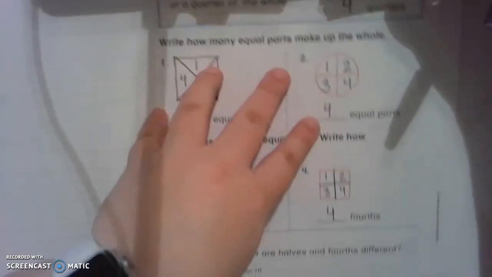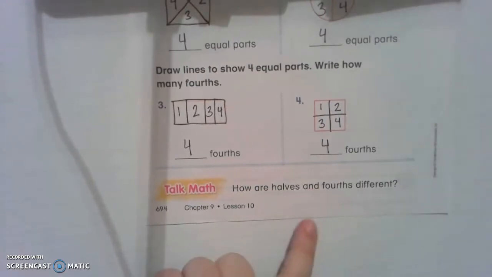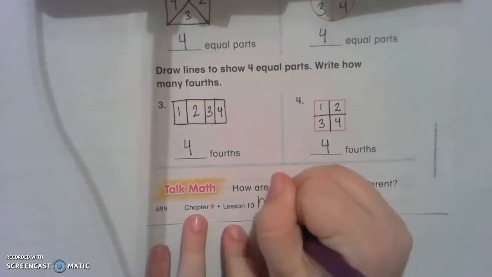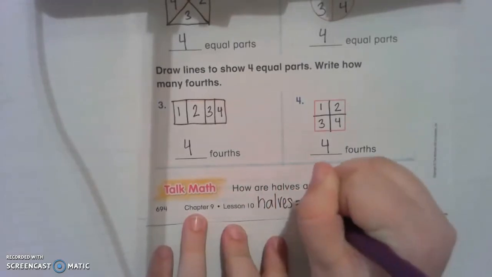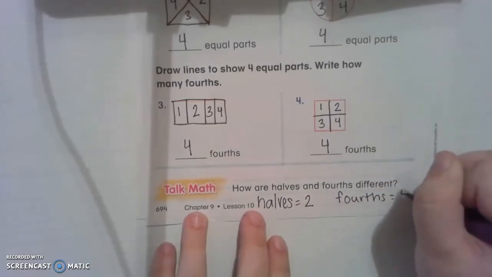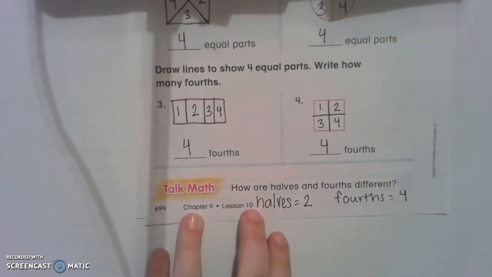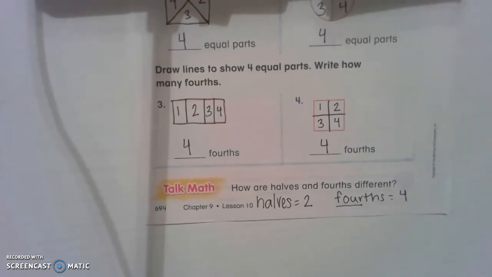Okay, so for our talk math down here, how are halves and fourths different? We remember yesterday that halves is 2 and fourths is 4. Now, one way that I always remember fourths, because sometimes you might get a little confused, is because the number 4 is spelled out in it. And you all should know how to identify this word because it was our spelling word for like 3 weeks. So we all know that fourths means 4 because fourth is in the name.